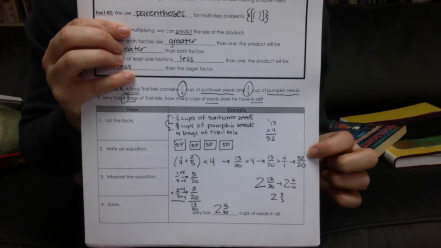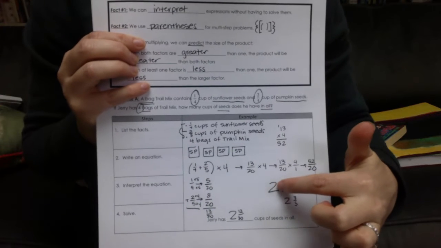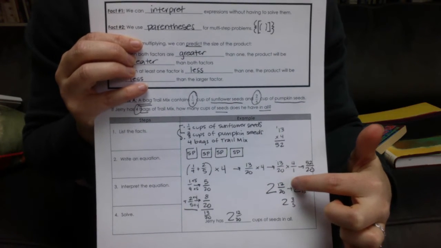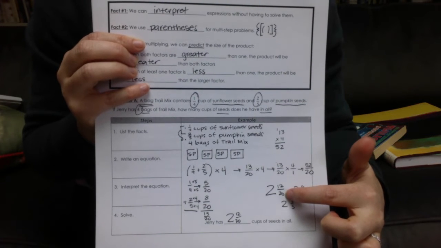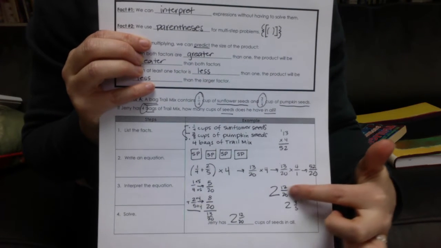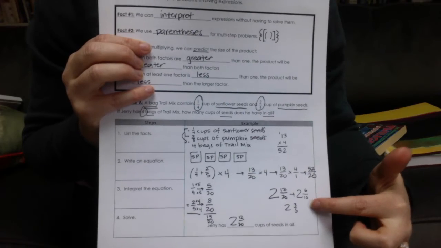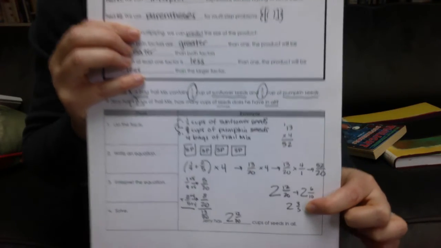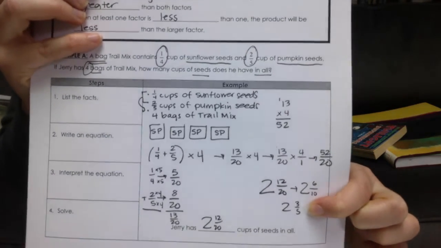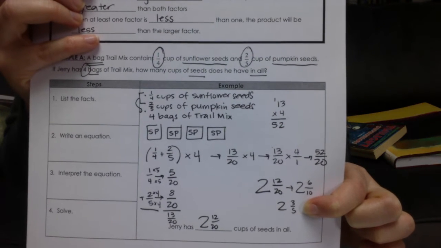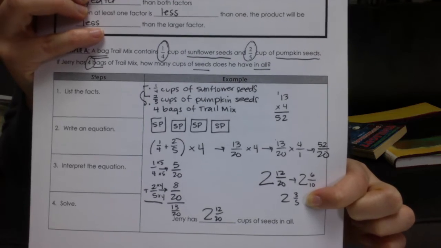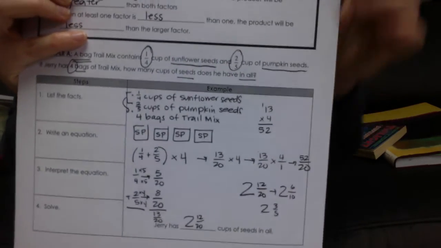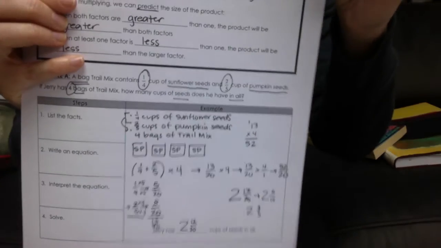20 goes into 52 2 whole times. You've got 12 left over because 52 minus 40 is 12. And your denominator stays the same, 20. This can be reduced to 2 6/10 and then even further to 2 3/5. So that final answer is 2 12/20 or 2 3/5. If that did not make sense, please either rewatch or look at the document that Mr. Levine posted. Let's look at example B.